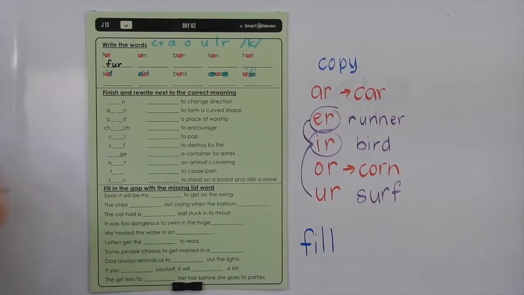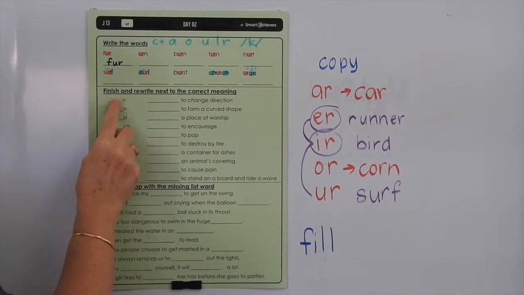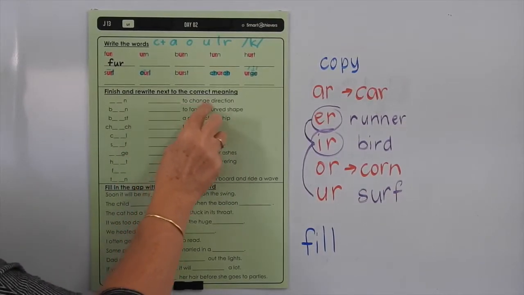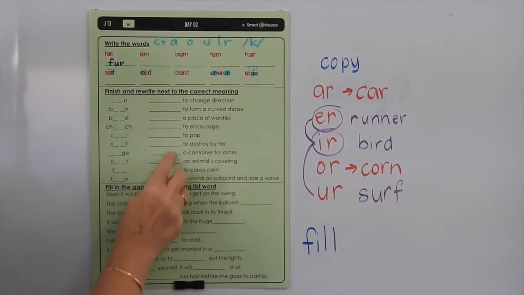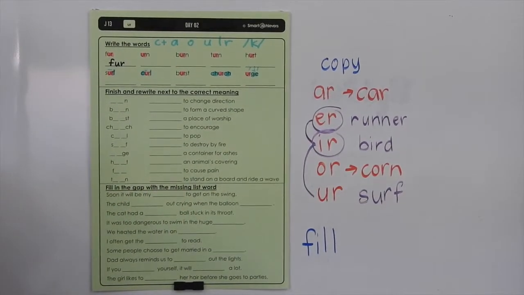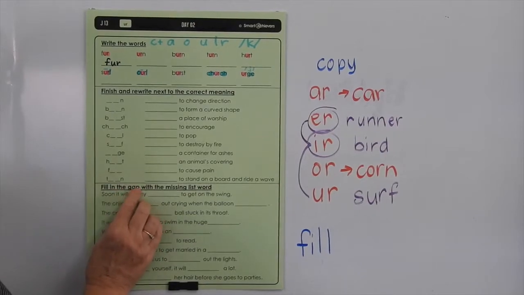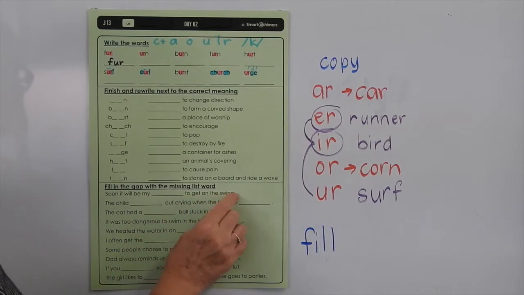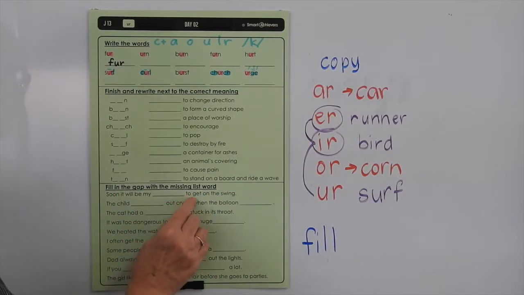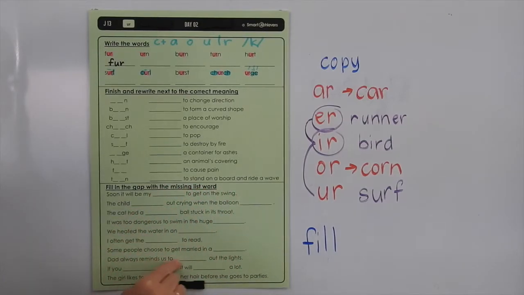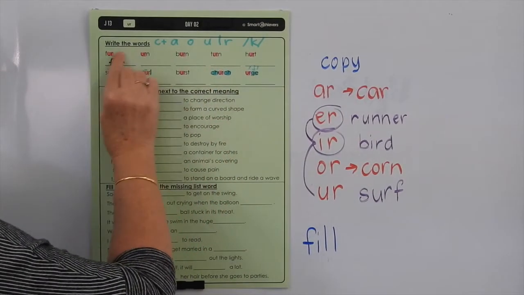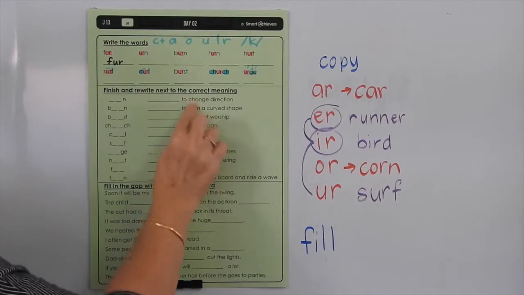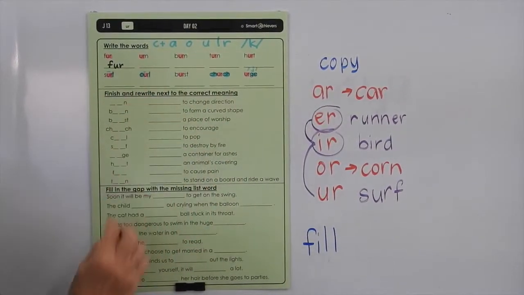Now let's go down to here. You have to fill in the missing sound here, which of course will be UR in all of these. Here we're looking to find the meaning of these words. So to change direction would be to turn. You can finish the rest of those by reading them and filling them in on your own. Down the bottom it says, fill in the gap with the missing list word. Soon it will be my turn to get on the swing. So all of the words for finishing the sentences are these words up here, and all the meanings for these little phrases are these words up here.